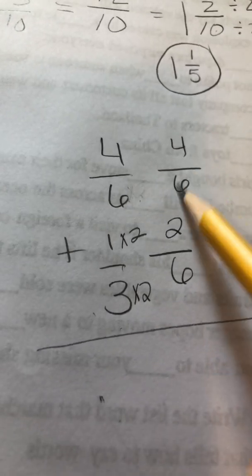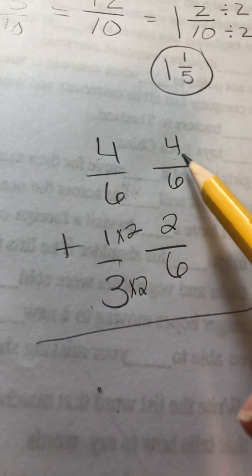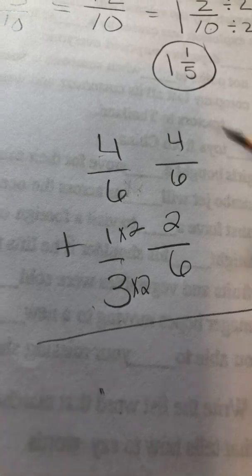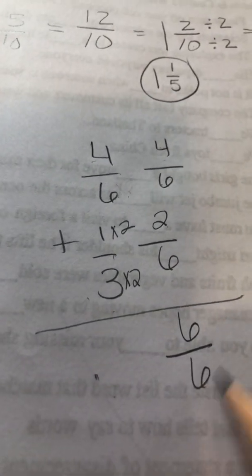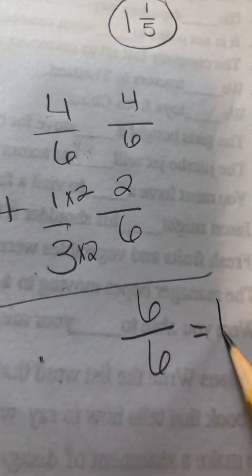Okay, so obviously 4/6 stays the same, and you don't have to move that over, but I like to keep things lined up. So now I have 4 plus 2 is 6 over 6, and we know that any number over itself equals 1.